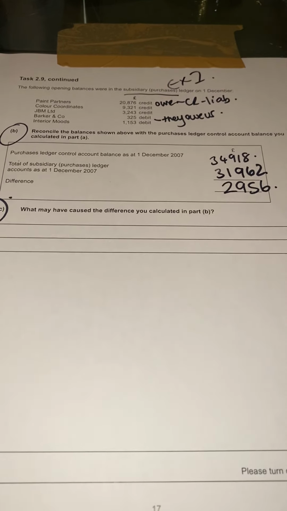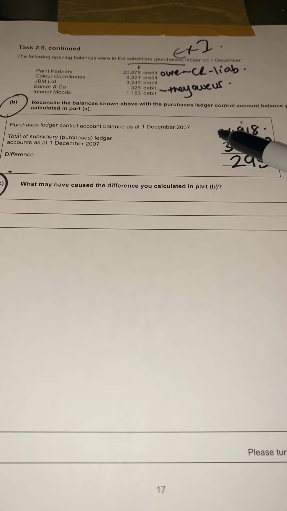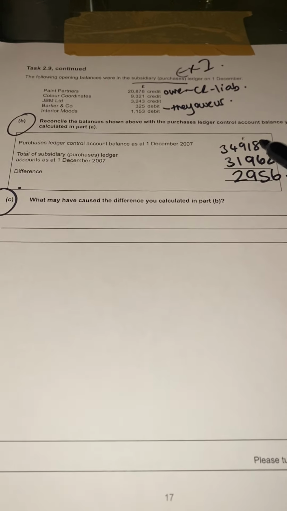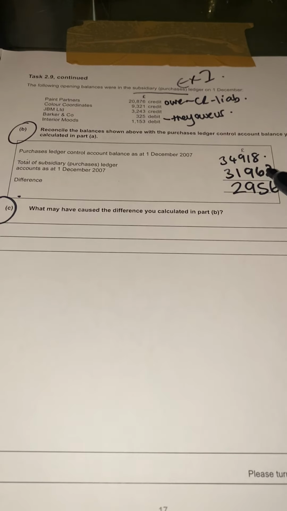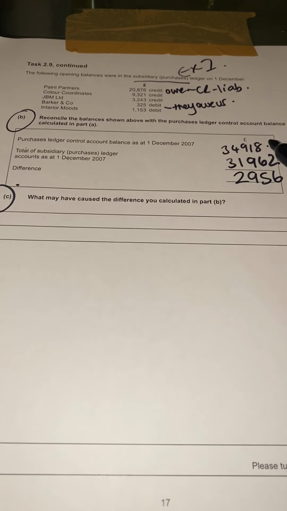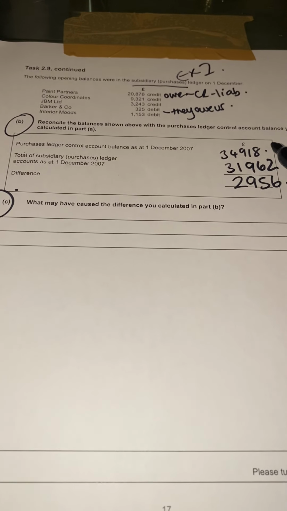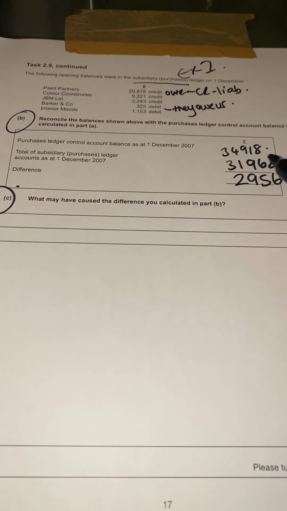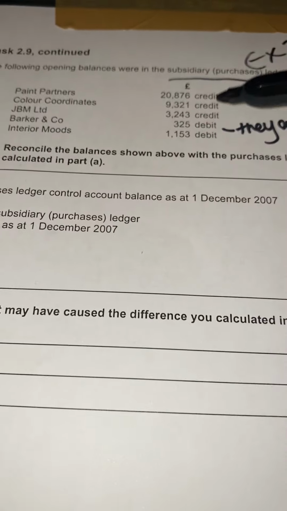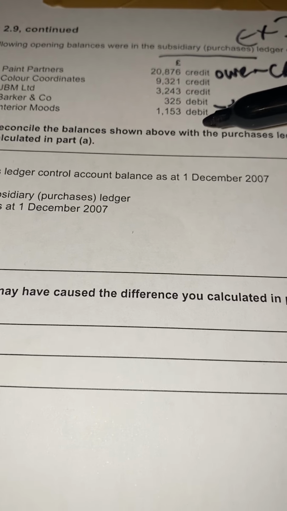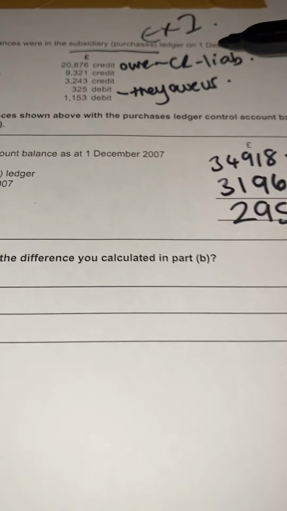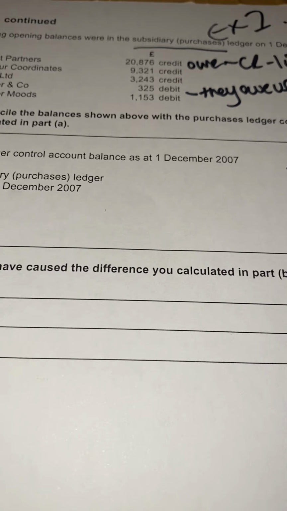So we need to look now and say, well, is my control account bigger or is my subsidiary bigger? In this one, the control account is bigger than the subsidiary. So either something's been put in the control account that shouldn't have been, or maybe it's been put on the wrong side, or something is amiss in my subsidiary ledger. Now, personally, you would expect all of these balances to be credits, because this is a purchase ledger, which should be credit because it's a liability, us owing money to suppliers.